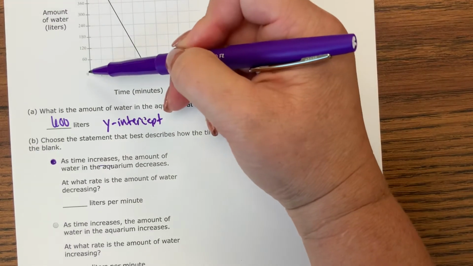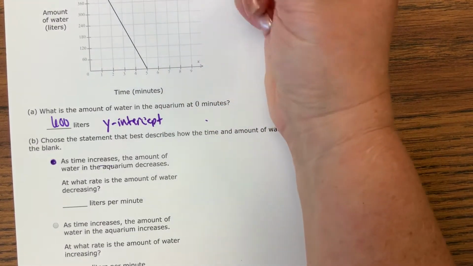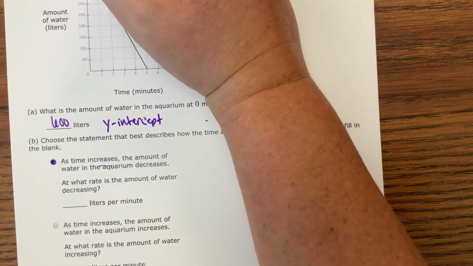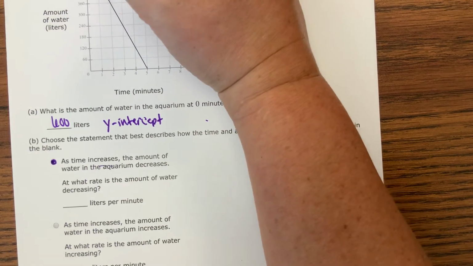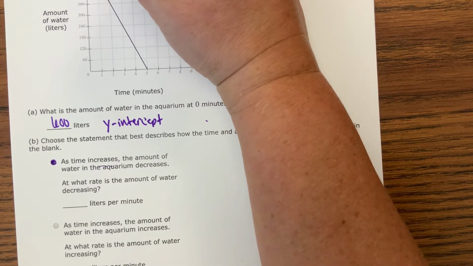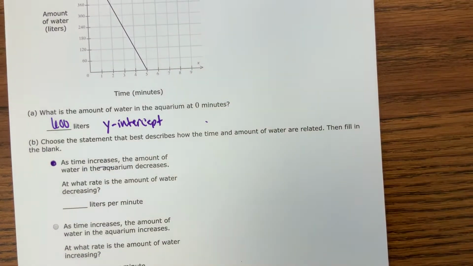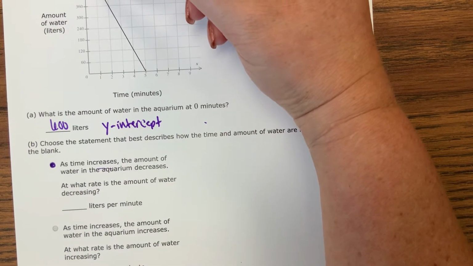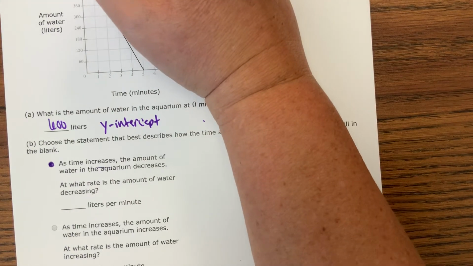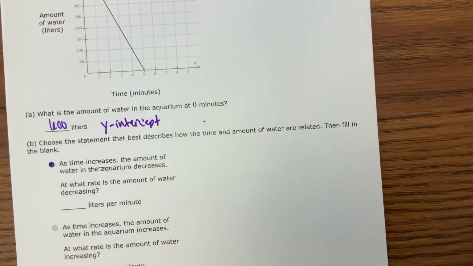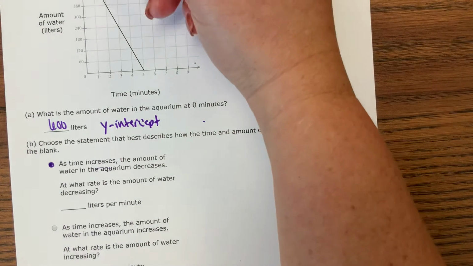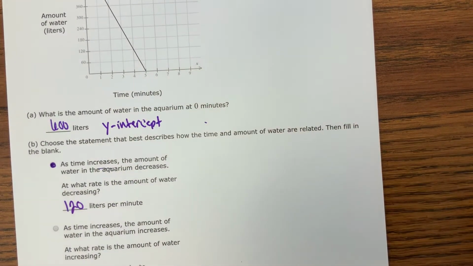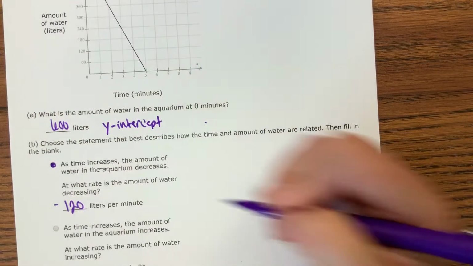Well, at 0, it was at 600, and let's say at 1 minute, it's at 480. So we just have to simply do the slope to figure out how fast that water is going down. The rise from those 2 points is 480 to 600, that's 120, and then the run is just 1 minute. Well, that slope is going down at a rate of 120 liters per minute. And by the way, it's negative.